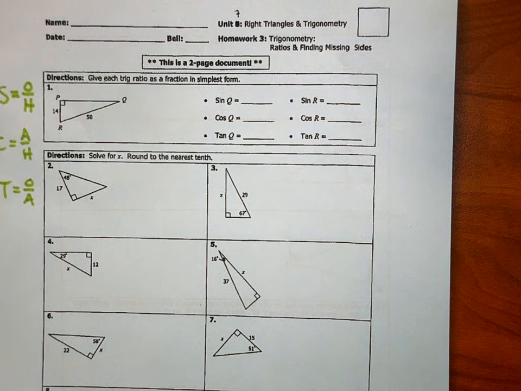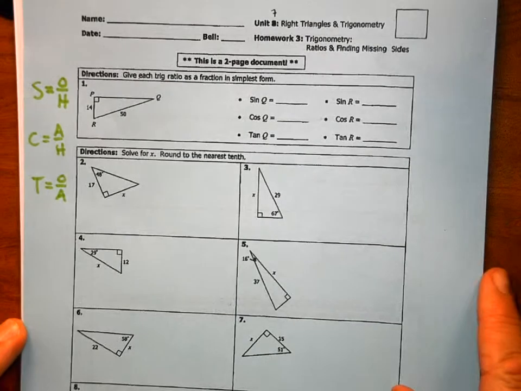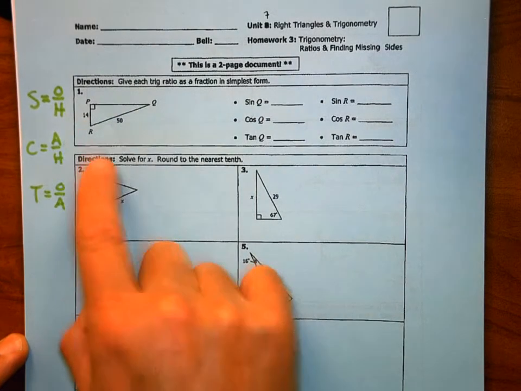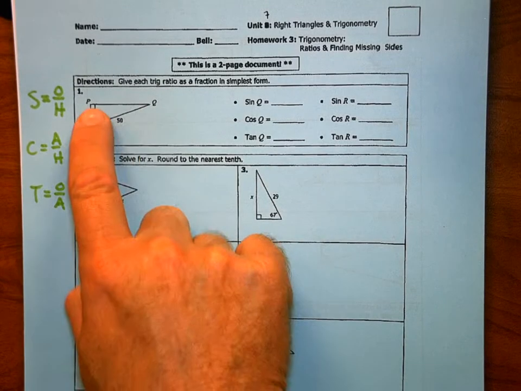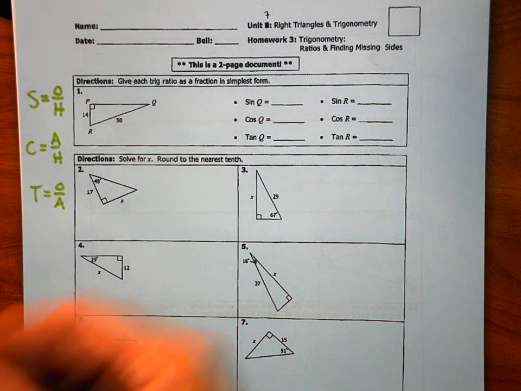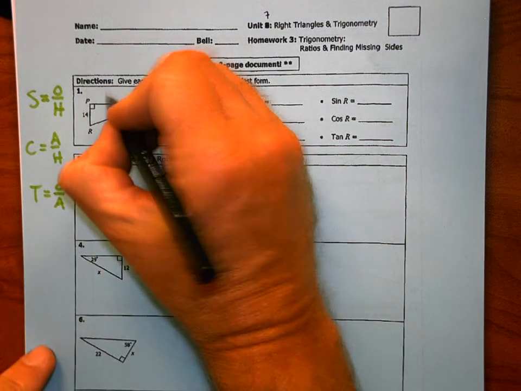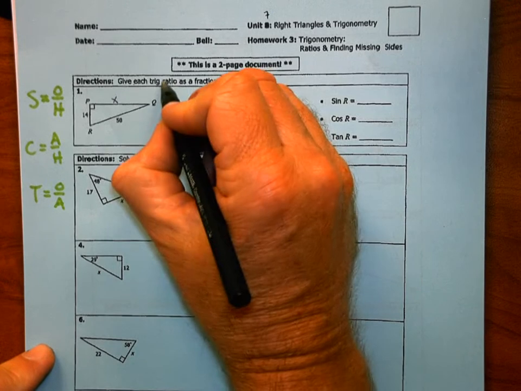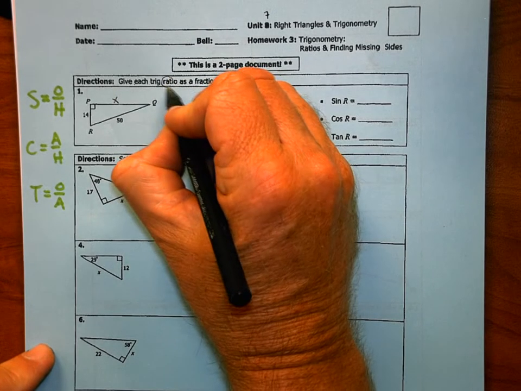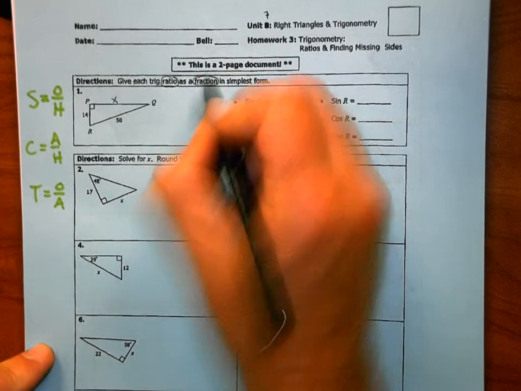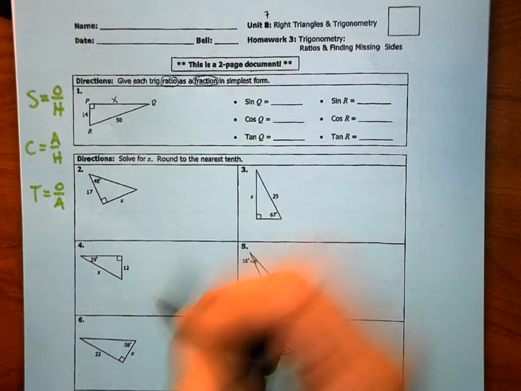Before we can do number 1, notice we have side P to R is 14, side R to Q is 50. First thing we have to do in number 1 is find side P to Q. I'm going to call that x right there, and I'm going to use the Pythagorean Theorem to figure out how long it is from P to Q, because I need to write the ratio. In other words, that's just a fraction, but before I can do that, I'm going to have to know how long all three of the sides are.